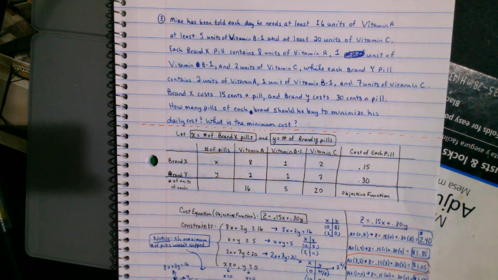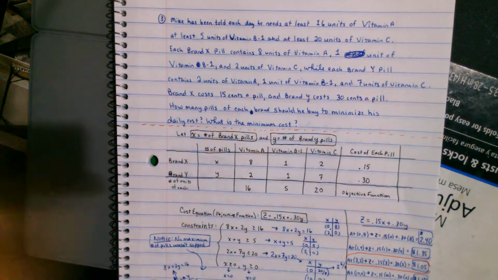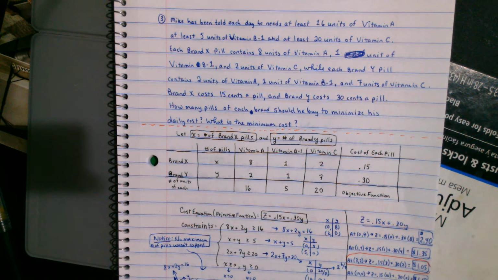A word problem that I took here from a textbook. Mike has been told each day he needs at least 16 units of vitamin A, at least 5 units of vitamin B1, and at least 20 units of vitamin C. Each brand X pill contains 8 units of vitamin A, 1 unit of vitamin B1, and 2 units of vitamin C, while each brand Y pill contains 2 units of vitamin A, 1 unit of vitamin B1, and 7 units of vitamin C. Brand X costs 15 cents a pill, brand Y costs 30 cents a pill. How many pills of each brand should he buy to minimize his daily cost? And then ultimately, what is that minimum cost?